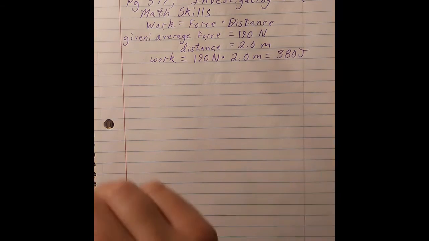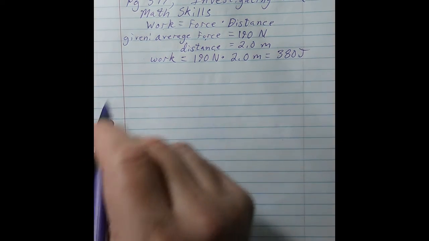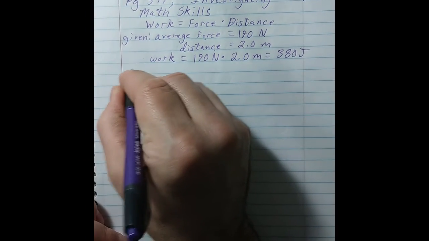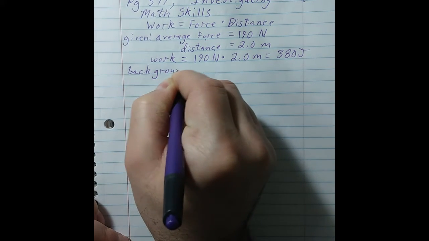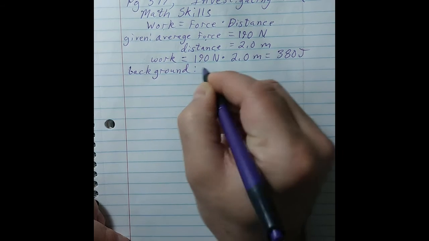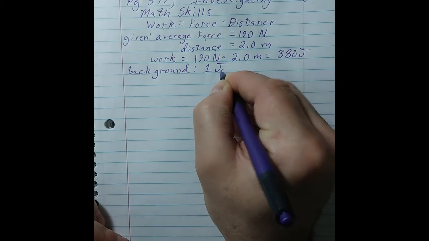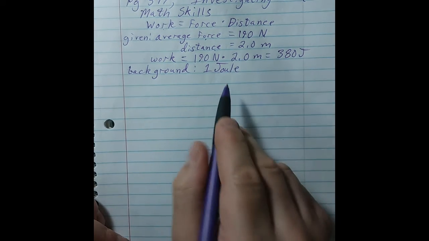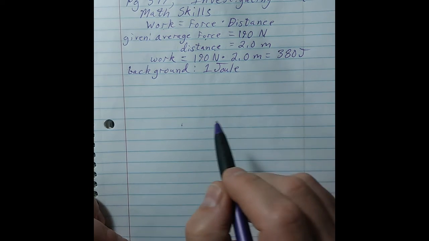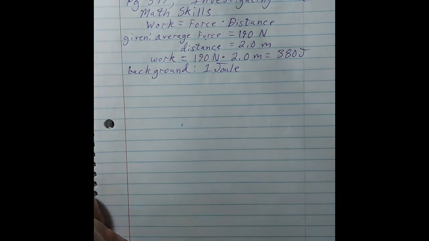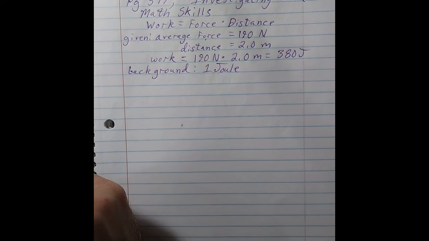So let's go ahead and think through what this means for us for a moment. A little background. 1 joule of work. Joule is a measure of energy. So we measure work in units of energy. It takes energy to do work.